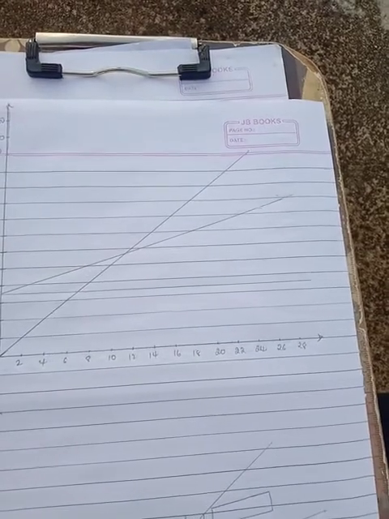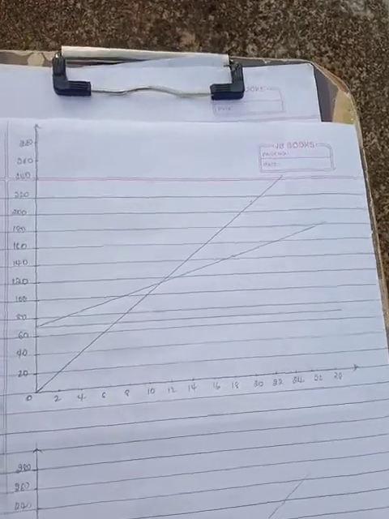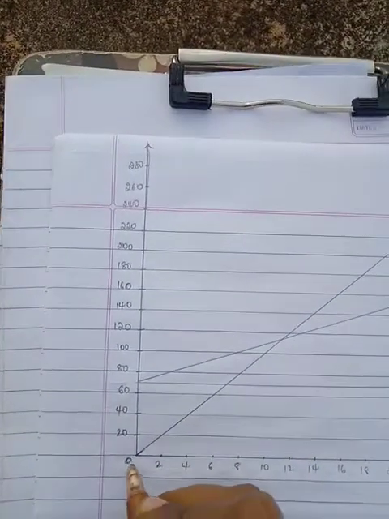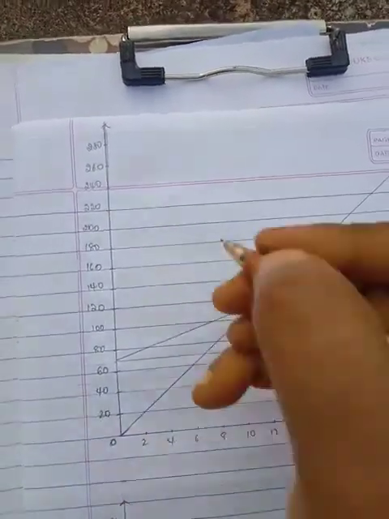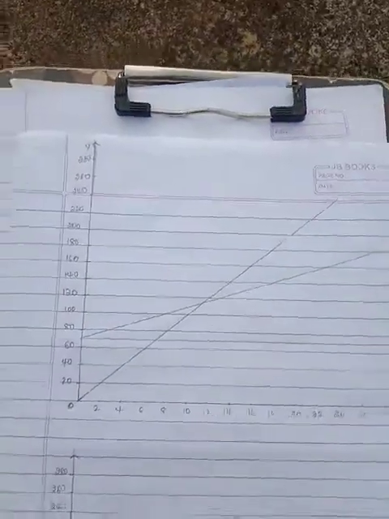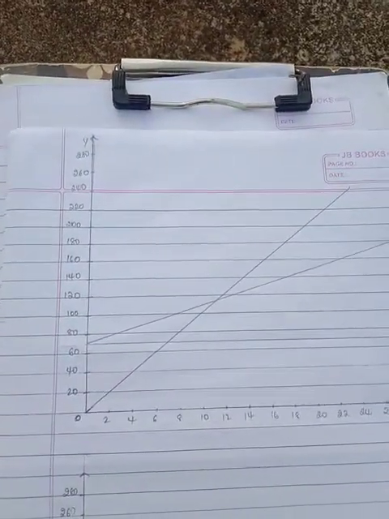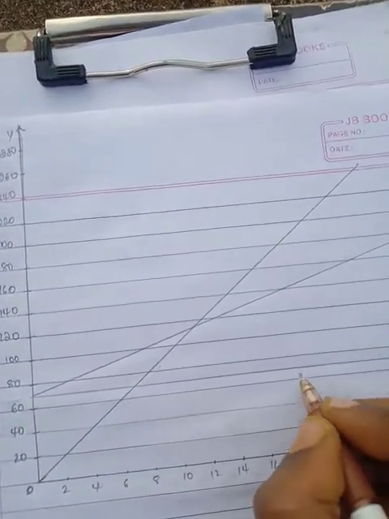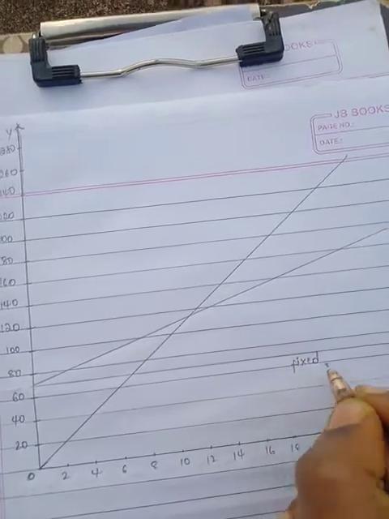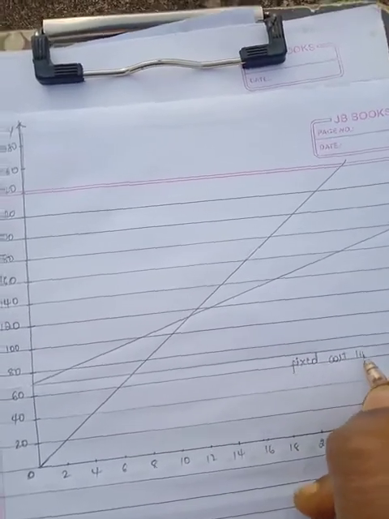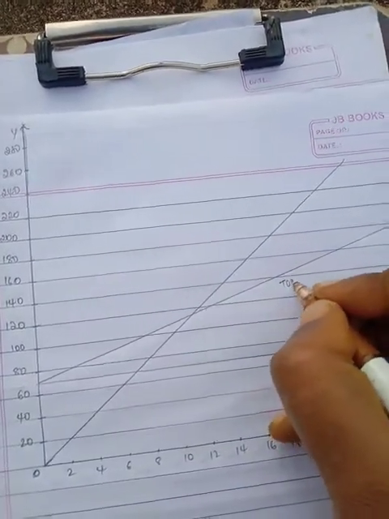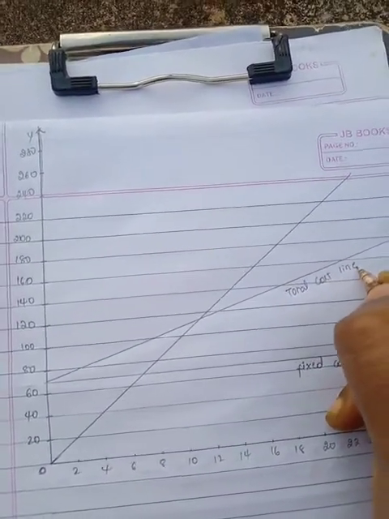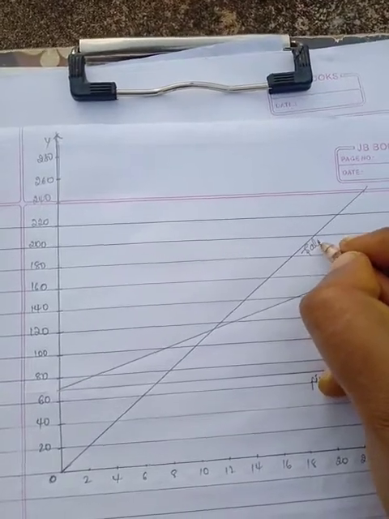So further assuming a sales value, we have to plot it. So in this diagram this is the zero point of the x-axis and y-axis, and we draw from there. This is the fixed cost line. Next one is this total cost line, and then this is the sales line.